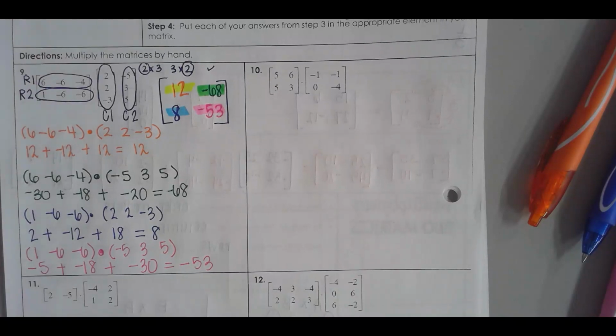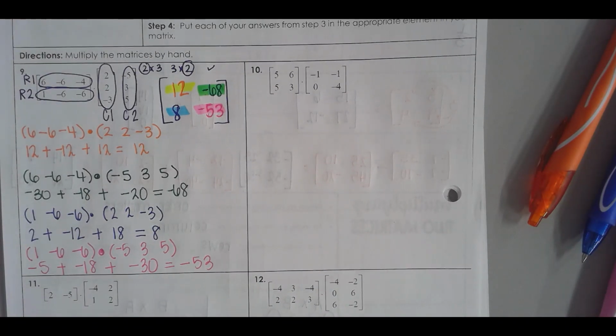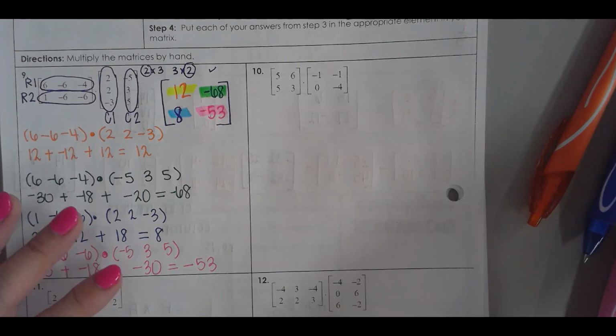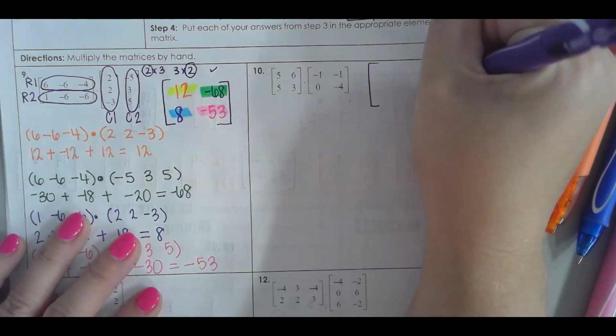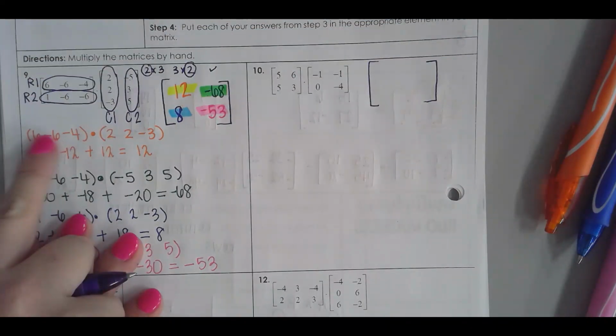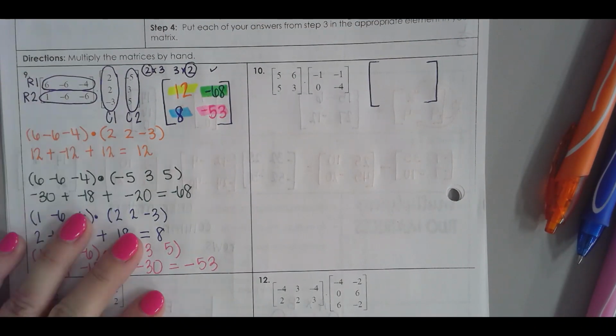Alright, number 10. We have a 2 by 2 and a 2 by 2. Yes, you can multiply those. What's your answer going to be? 2 by 2. This one will be slightly less work because each dot product, we only have like 2 numbers to do.